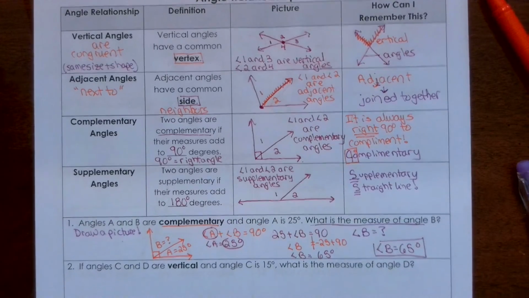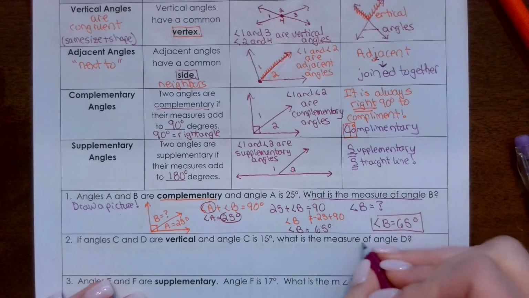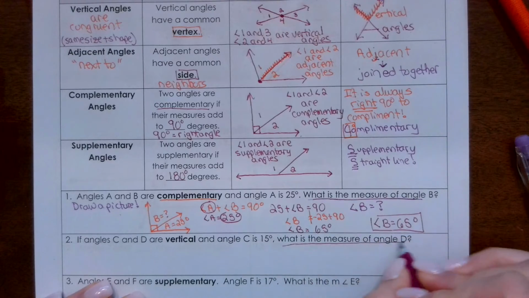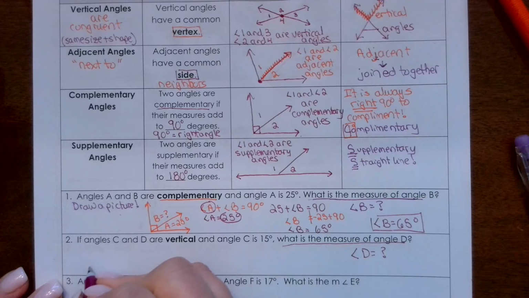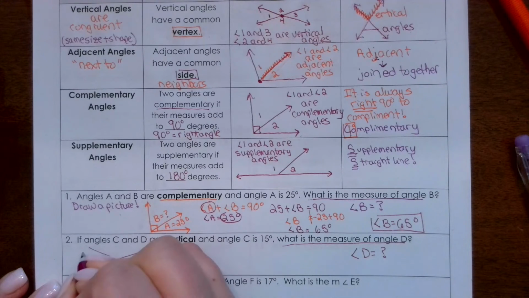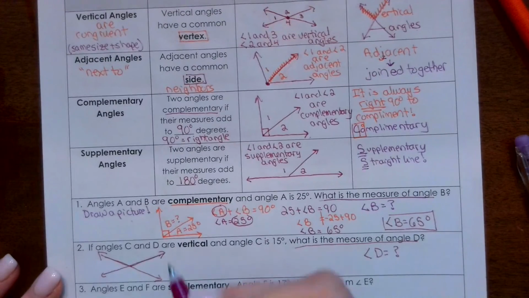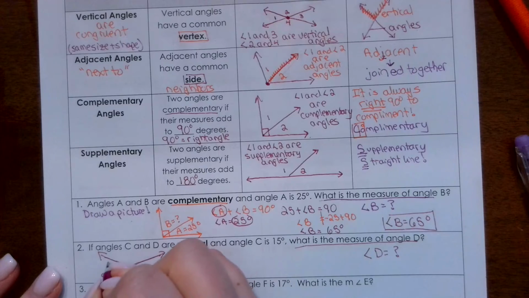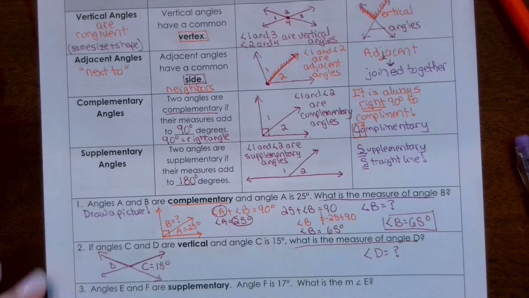Let's look at this next one. Angles C and D are vertical angles, and angle C is 15 degrees. What is the measure of angle D? So angle D equals what? Well, remember, vertical angles, I can make my VA here, VA, and let's say this is angle D, and this is angle C, and I know that equals 15 degrees.